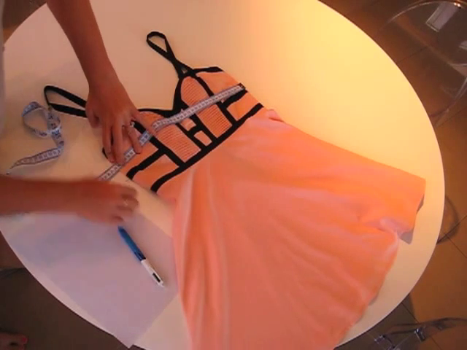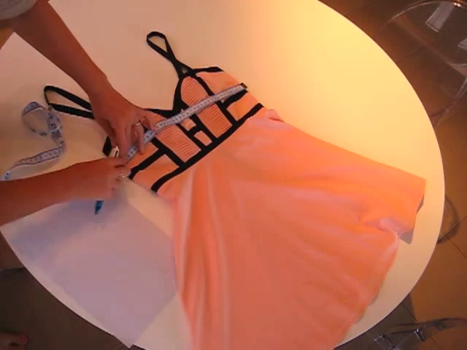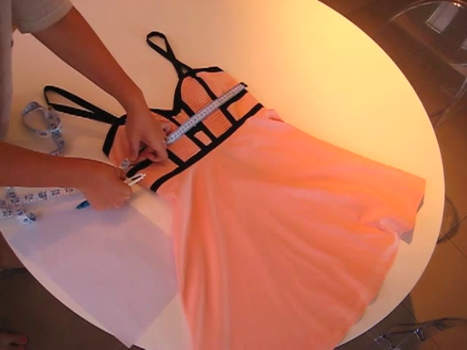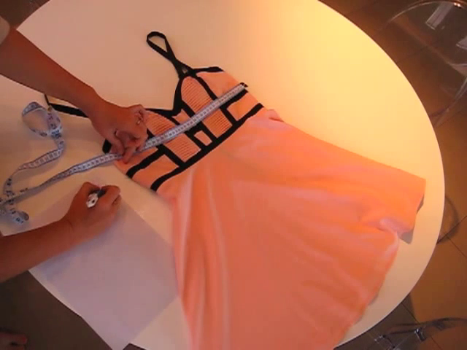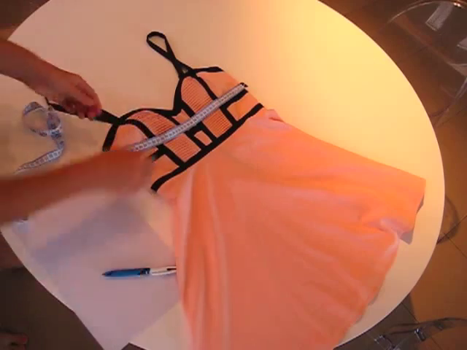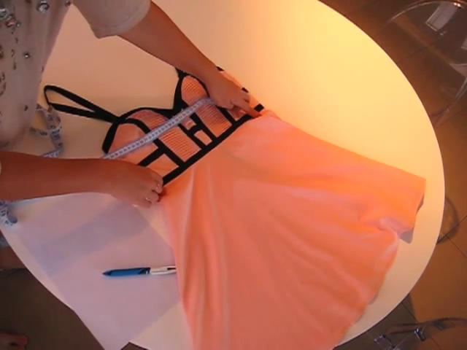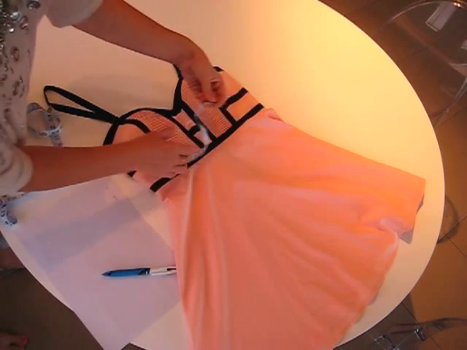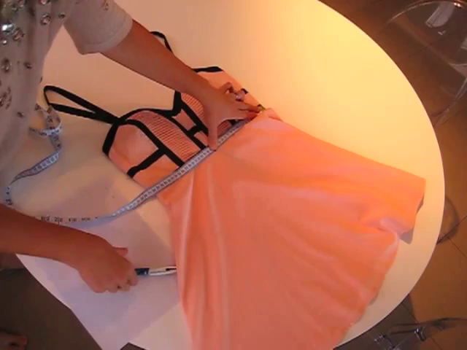So it's 39.5. You can work in centimeters as well as inches. So that's actually 15.5 inches. So good bust. Now, the waist is actually just under the bust. So the waist point is 36.